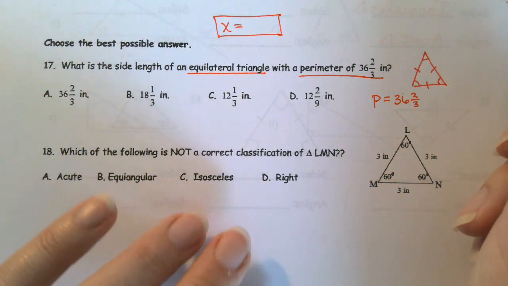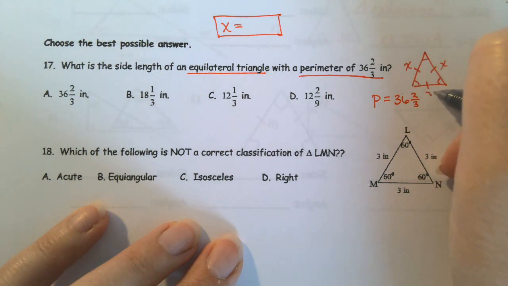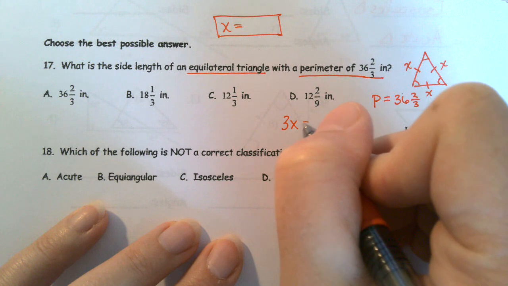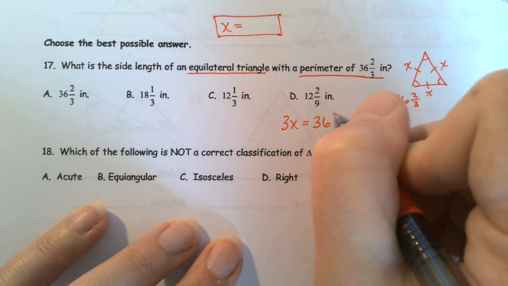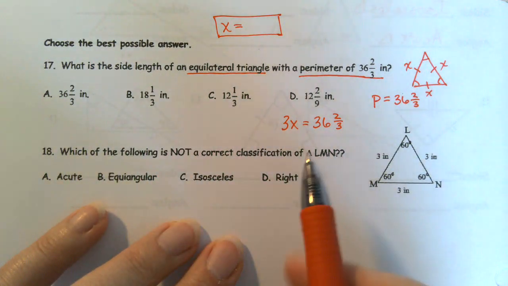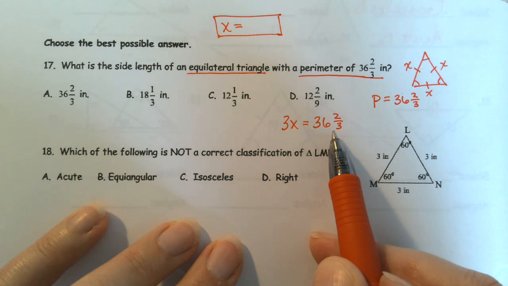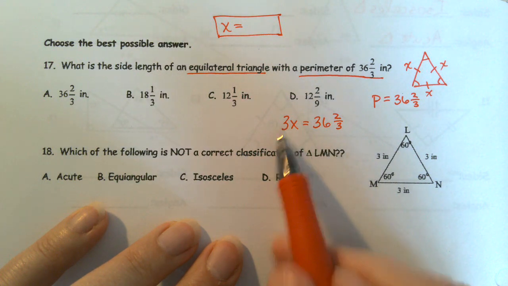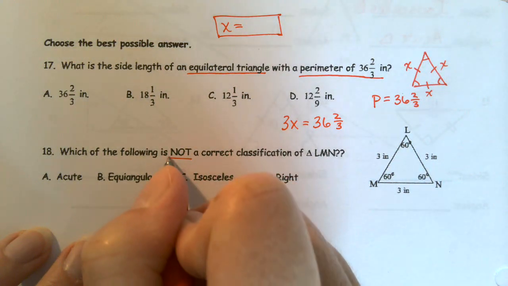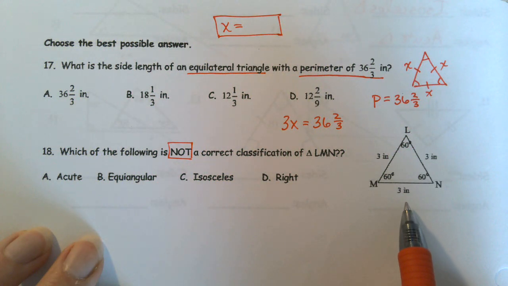Now, let's just think about this. If all three sides are equal, and we call them x, that would be x plus x plus x. That would be 3x equals 36 2/3. So I just have to solve for x and see which one it is. Now you have a calculator, you can put this in. If not, you might want to change this to an improper fraction, and then instead of dividing, you multiply by the reciprocal. Okay, big thing here. Which one is not a correct classification of this? So be careful with that one.